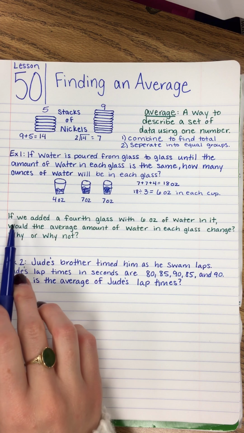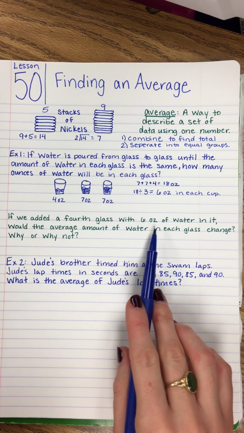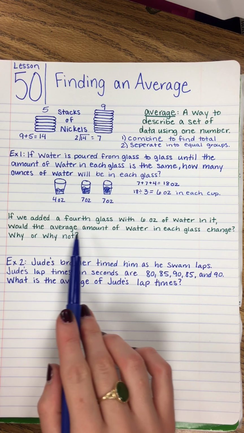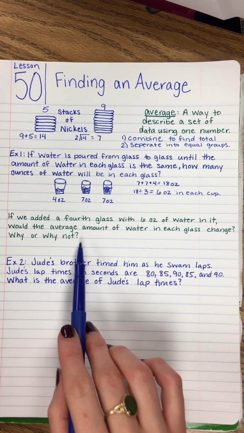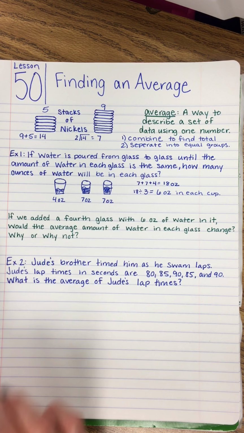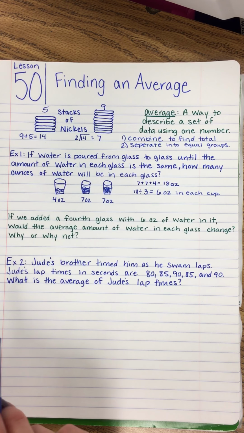And then I have a question for you. If we added a 4th glass with 6 ounces of water in it, would the average amount of water in each glass change? Why or why not? Please think about that and answer that in your notebook, and I will check it tomorrow.